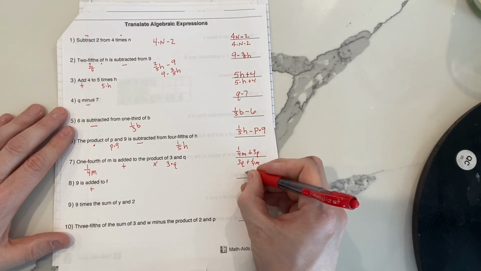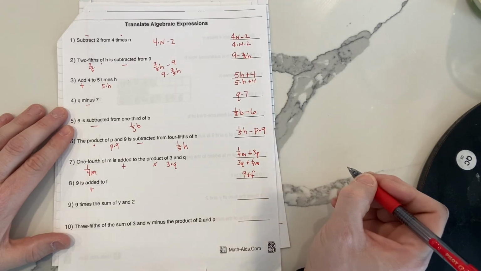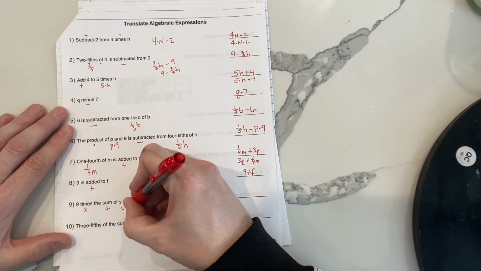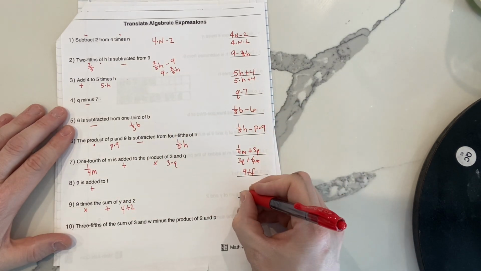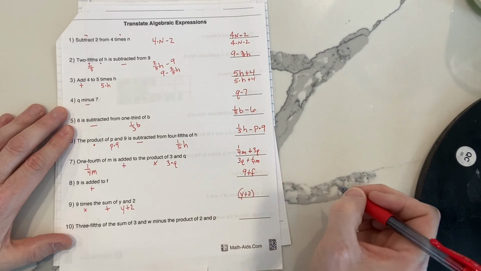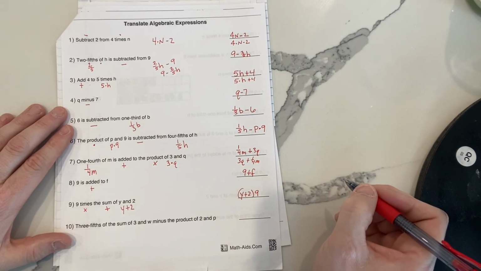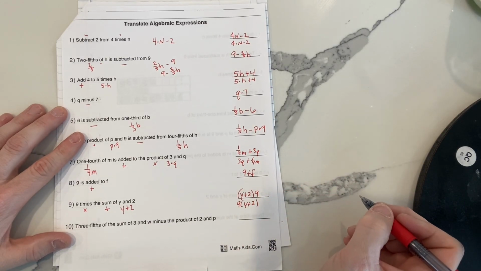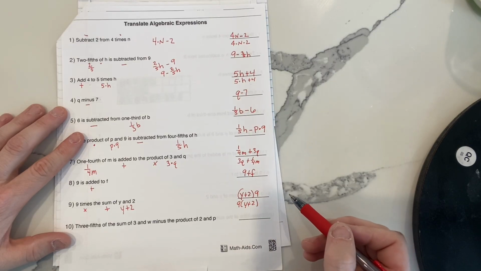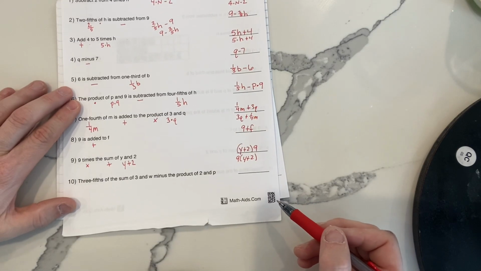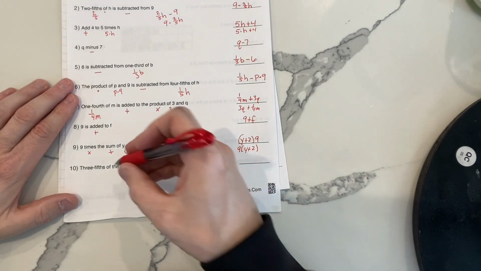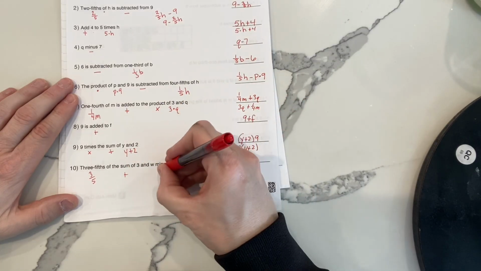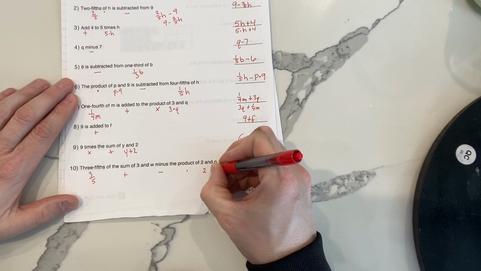Well, it doesn't get easier than that, right? 9 is added to f. 9 times the sum of y and 2. So whatever y and 2 is, you have to multiply it by 9. You could do it this way. It's the same thing. Okay? Remember, whenever there's a number next to a parenthesis, no symbol, you always multiply. Okay? And 3/5 of the sum of 3 minus the product of 2 and p.